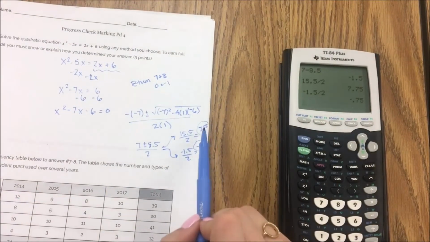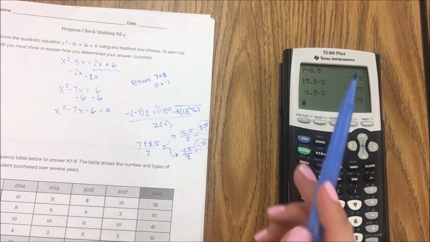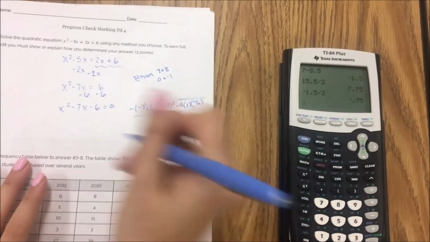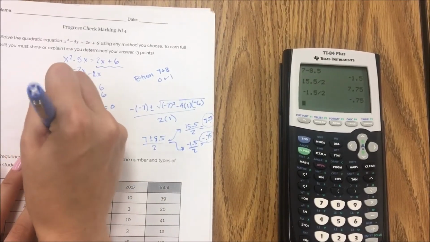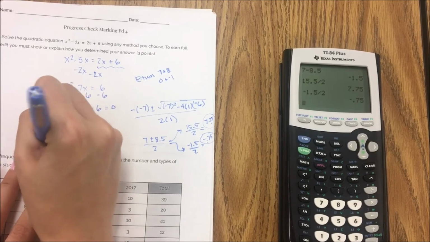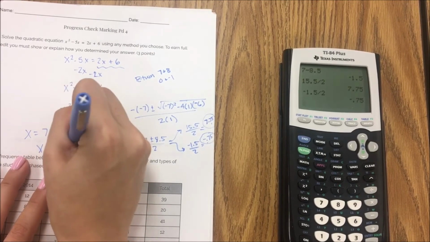And this makes sense because this one is between 7 and 8, and this one is between 0 and -1. And I'm going to write it just a little bit nicer over here. So x equals 7.75 or x equals -0.75.